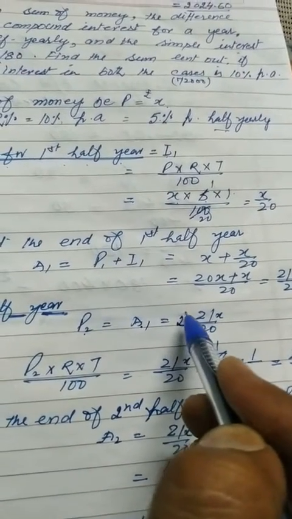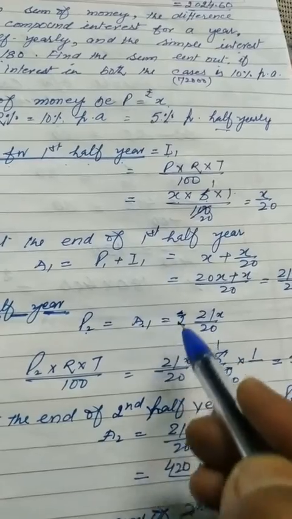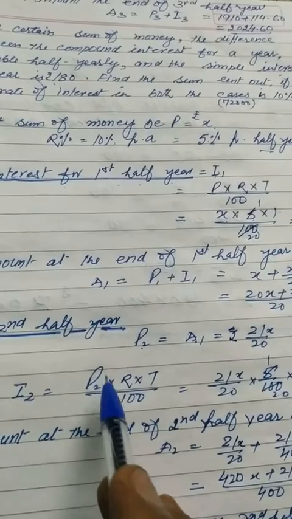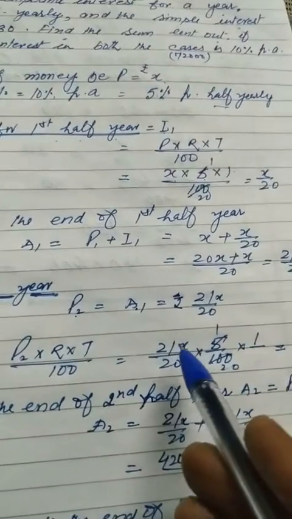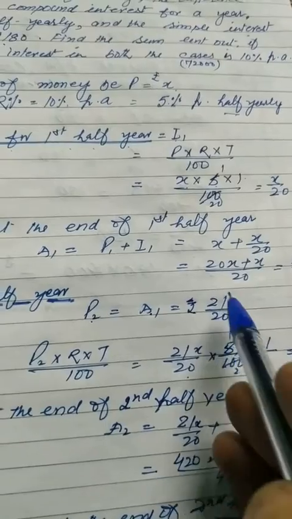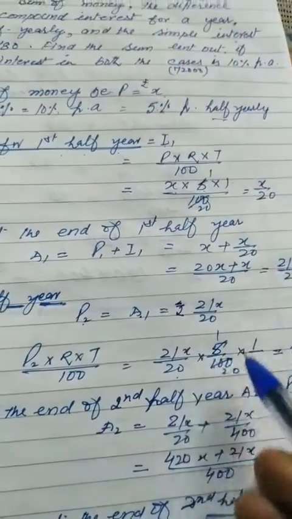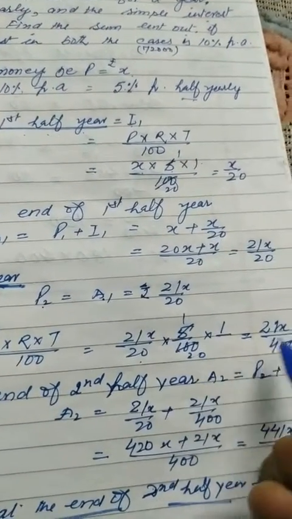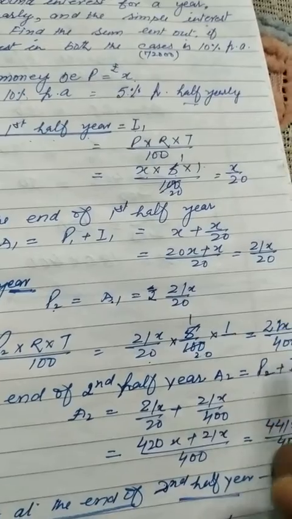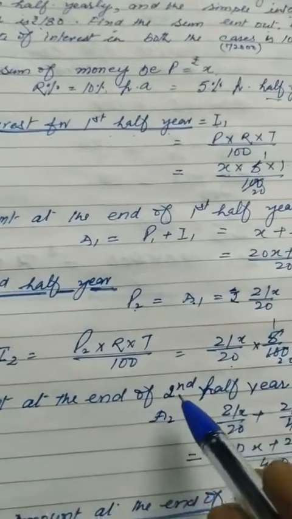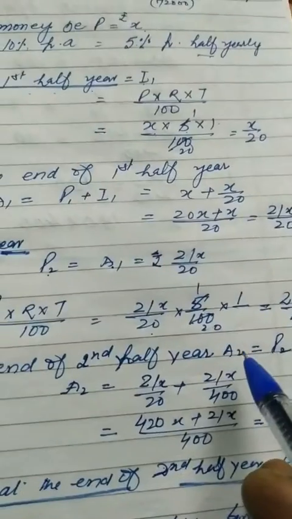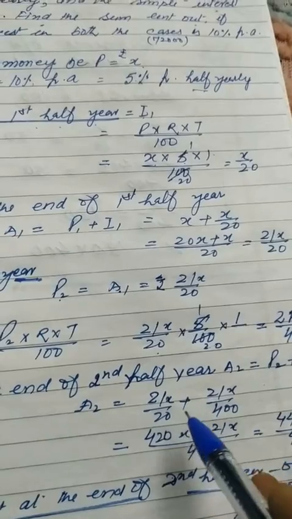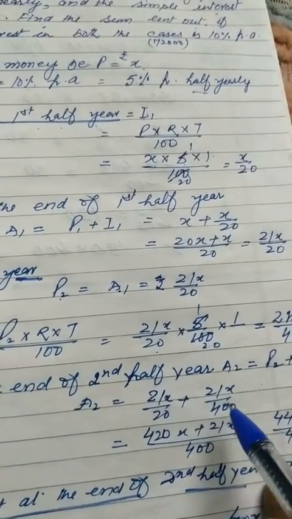Now we have to find the interest. Interest for the second half year, that is P2 into R into T over 100, that is 21x over 20 into rate of interest equal to 5% per half year, that is 5 over 100 multiply 1. 5 1s are 5, 5 20s are 100, and that is 21x over 400. Our amount at the end of the second half year equal to A2 equal to P2 plus I2, A2 equal to 21x over 20 plus 21x over 400.